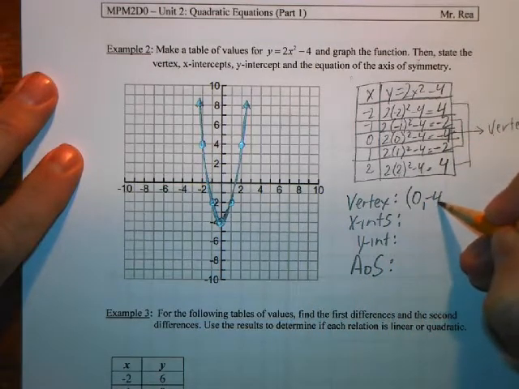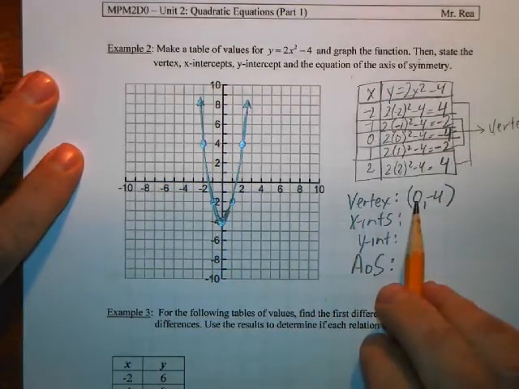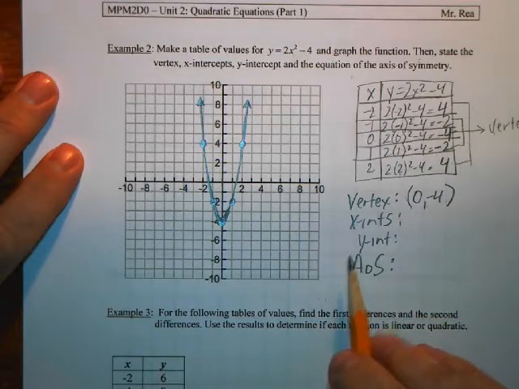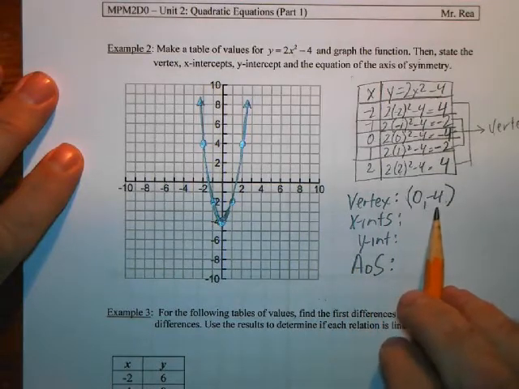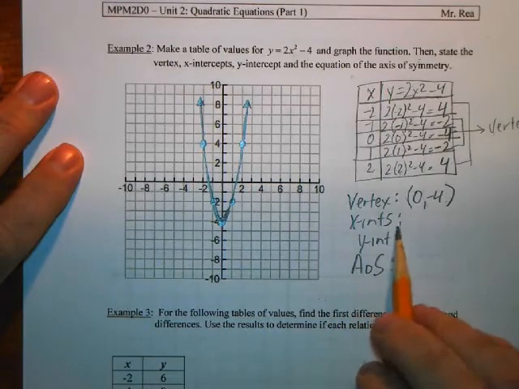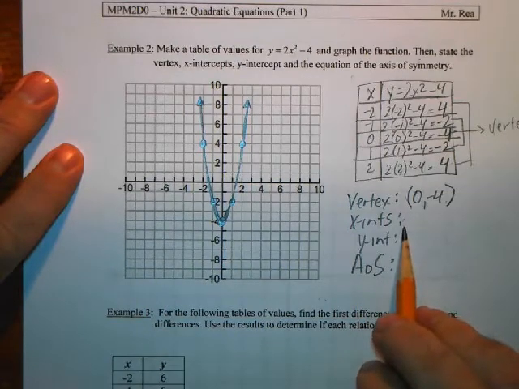And you have to put it in, because this is a point, right? You have to put it with a comma in between and brackets to show that it's a point. Because if I just put 0, -4, it looks like I'm listing 2 different things, which I'll probably be doing with the x-intercepts. So let's skip the x-intercepts just for a second.